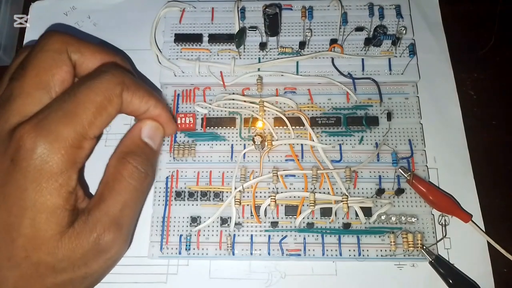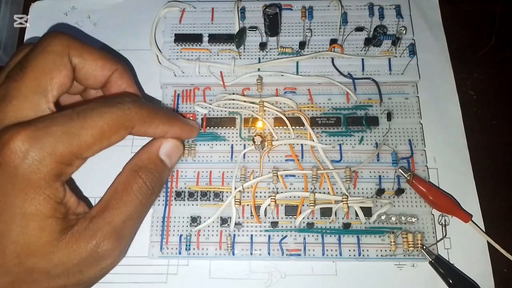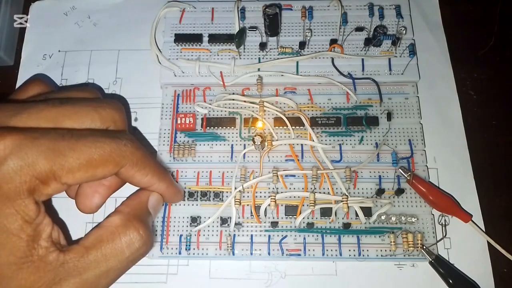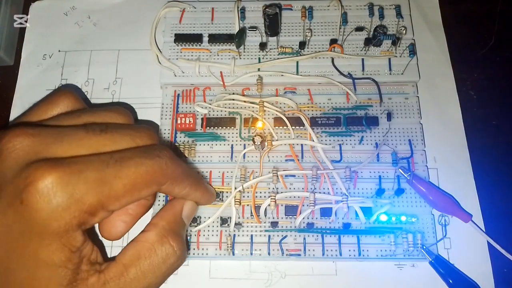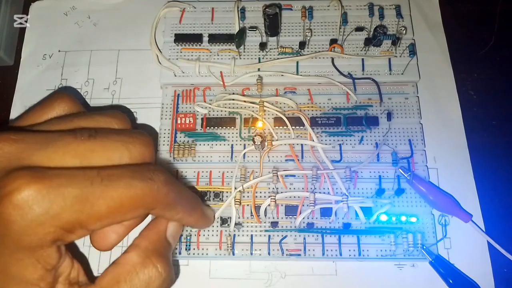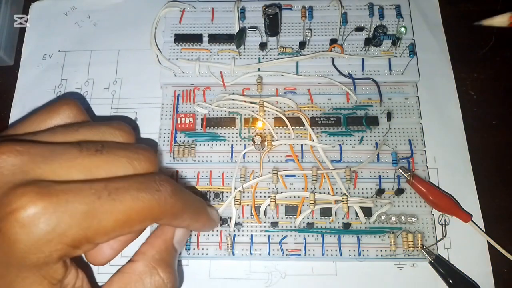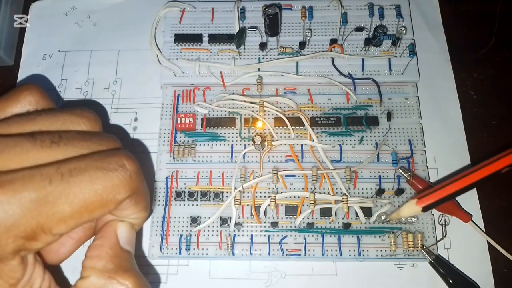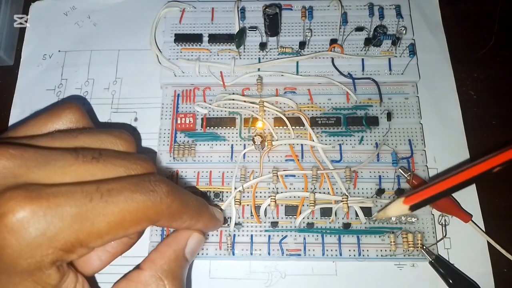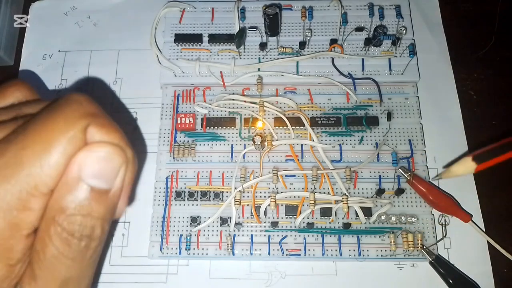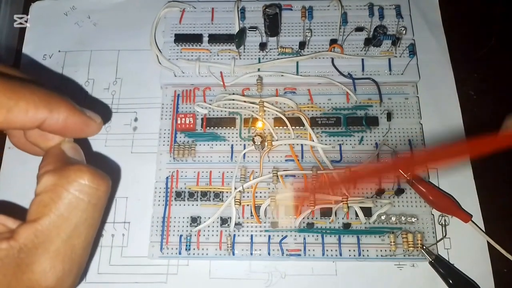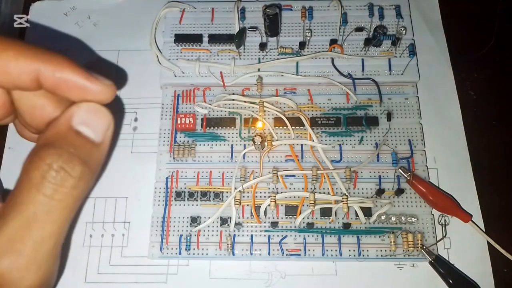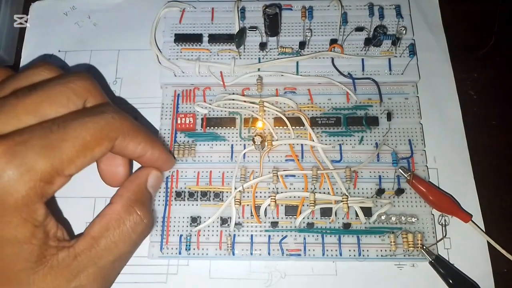Let's try this. The password is 1011. So the first dip switch is on 10, then 11. So the password is 1, I jump this, then 11. So 1011. Press enter. Then the green LED turns on, meaning that you have the correct password. And as you can see, immediately I press enter, all the NE555s clear. So these LEDs are all clear, meaning that we have washed away all that had been inputted, meaning that we encrypt the password for the next person to come and put his password.